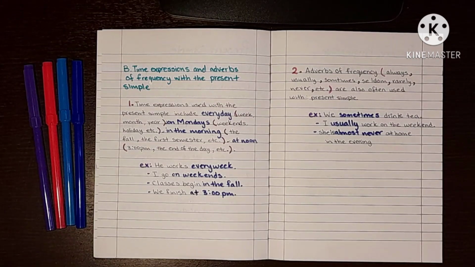The time expressions sometimes used with the present simple include every day, or every week, every month, every year. All of them are considered time expressions.